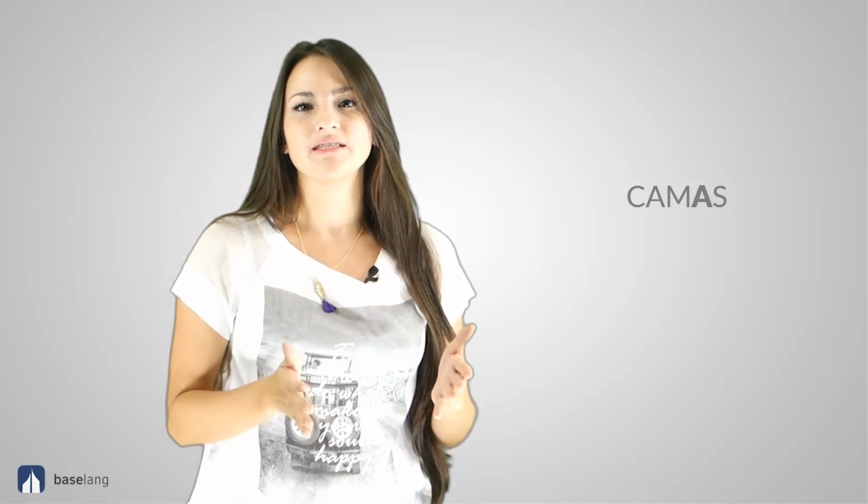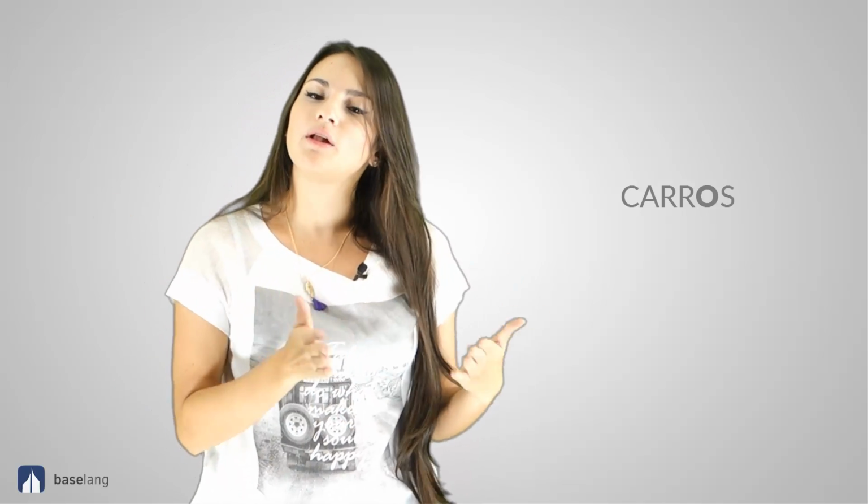So what happens if the word ends in a vowel? Well, we just add an S at the end and that's it. For example, the word cama, bed. We just add an S at the end because the last vowel is an A. So the plural form is camas. Let's see another example. Carro, car. The vowel is O, so we add an S and the plural form is carros.